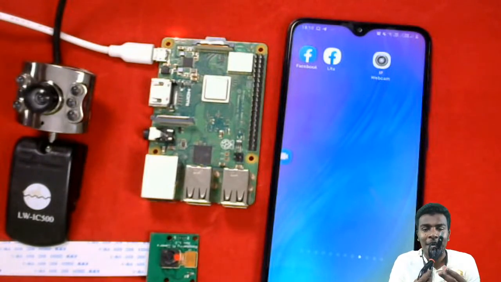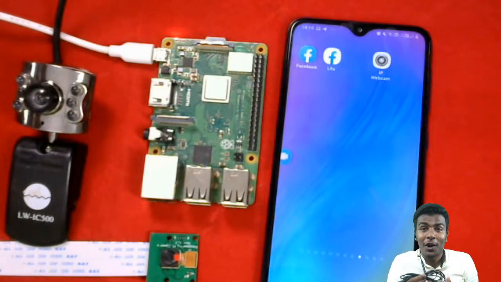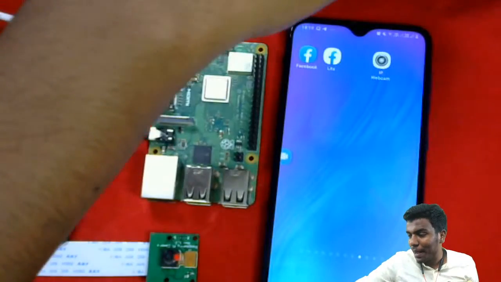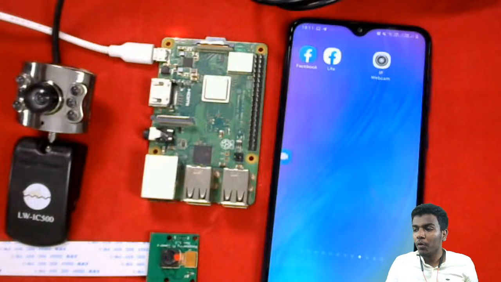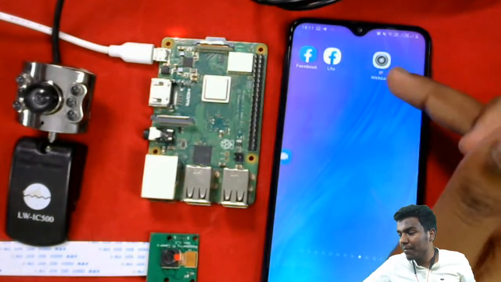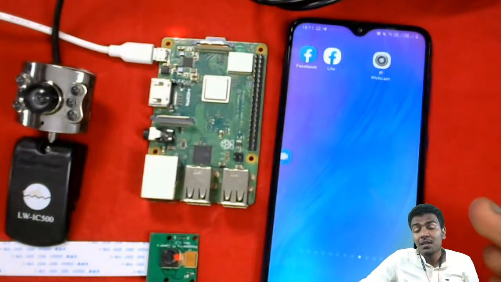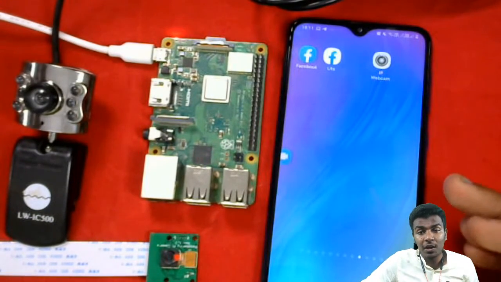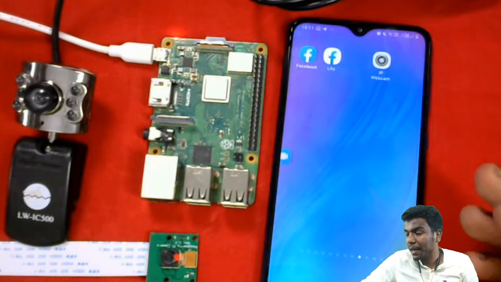For internship participants, we are going to explore this endoscopy camera also, not practically, just for demo purposes. Then here we have our mobile phone, on which we have already installed IP Webcam. As I said again, your mobile phone and your Raspberry Pi should be connected to the same network.